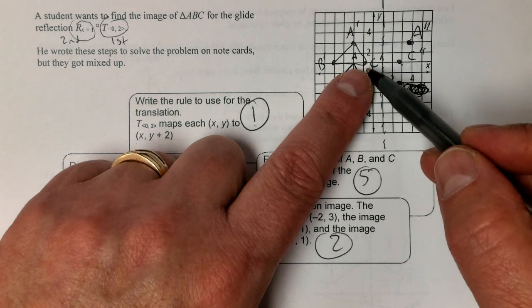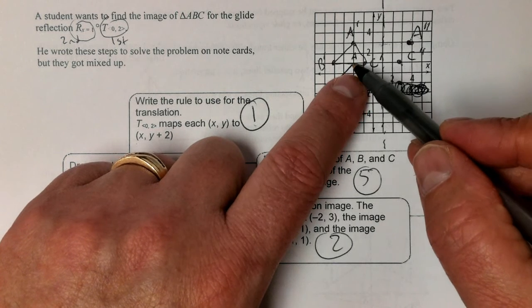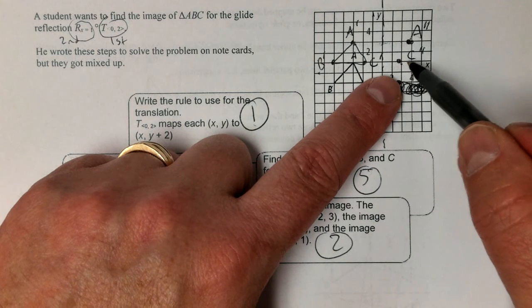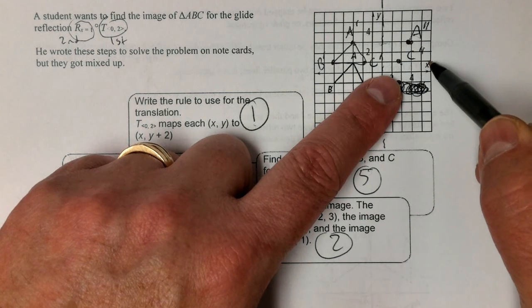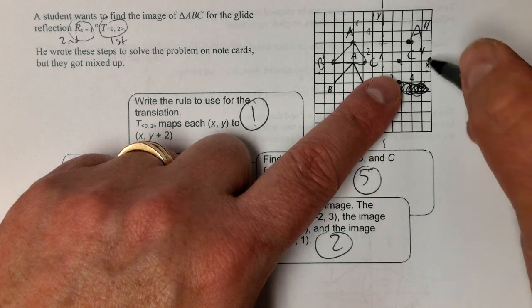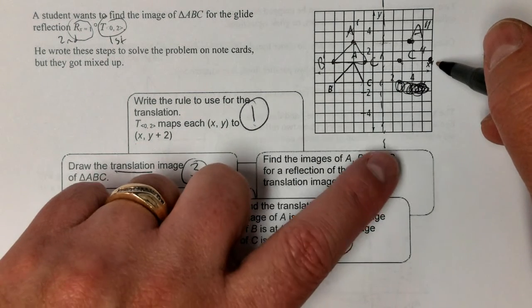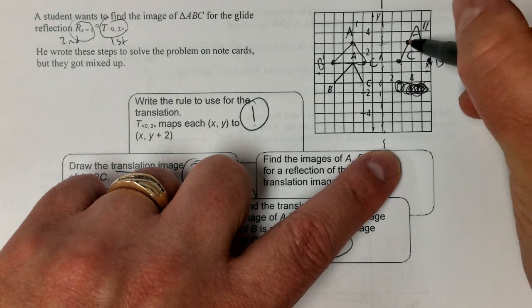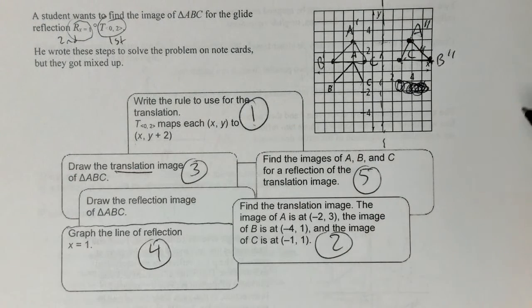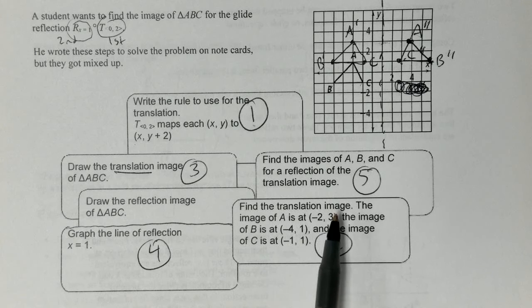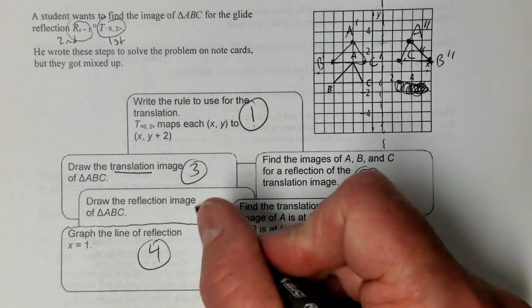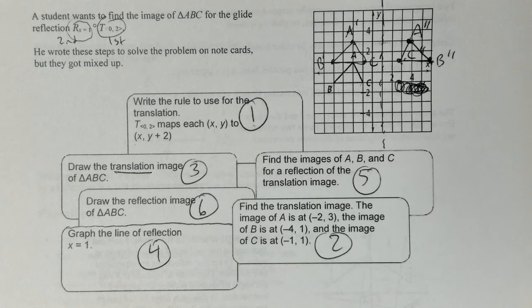So here we go 1, 2, 3, 4, 5 units. So then 1, 2, 3, 4, 5 units over here. And so this is your B double prime. Then you connect your dots. So we found our dots, and then we connected them. So this is step 6.